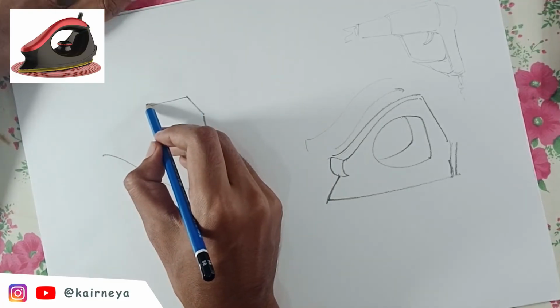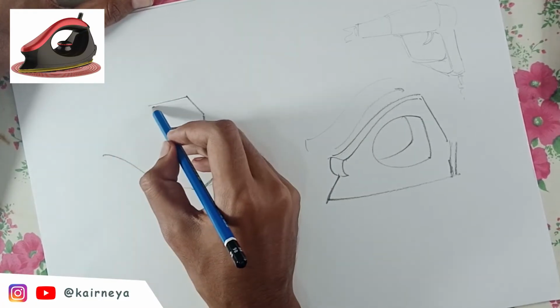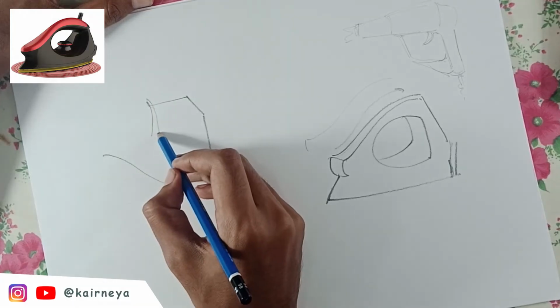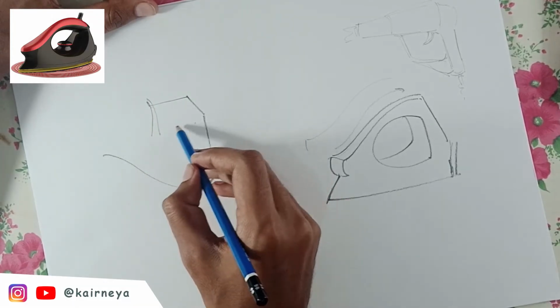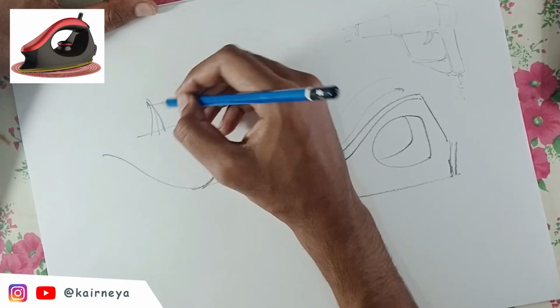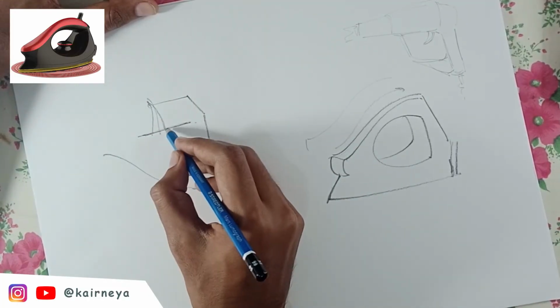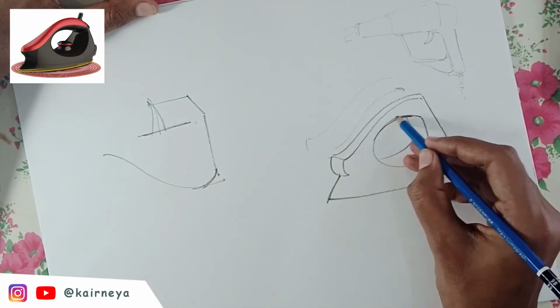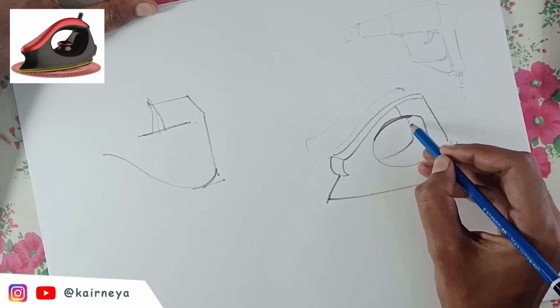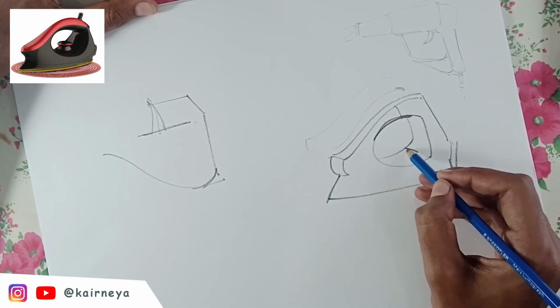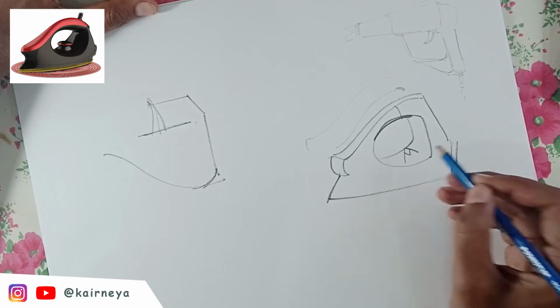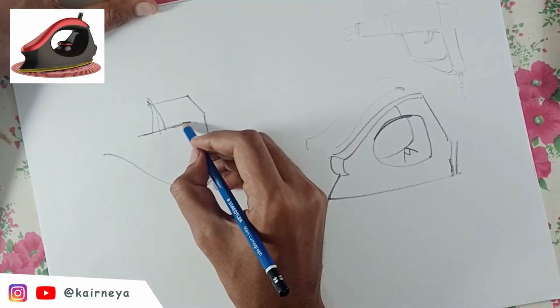I'll make this edge pointy here because we have this sharp edge which is making a 90-degree angle. So this is what I'm going to make.